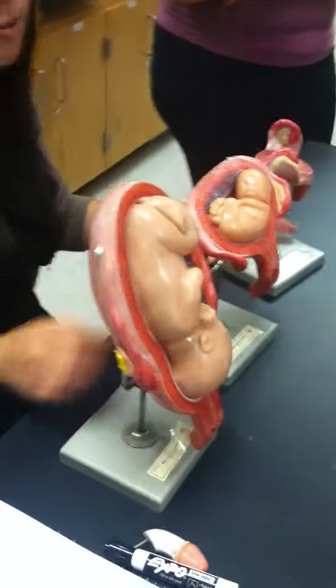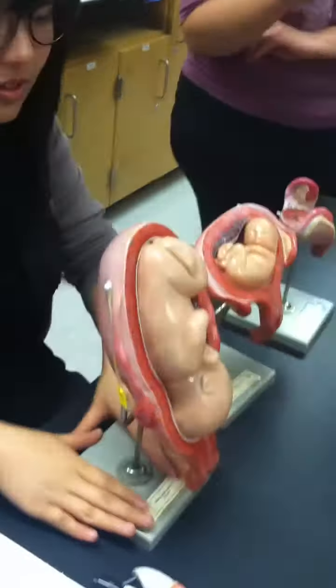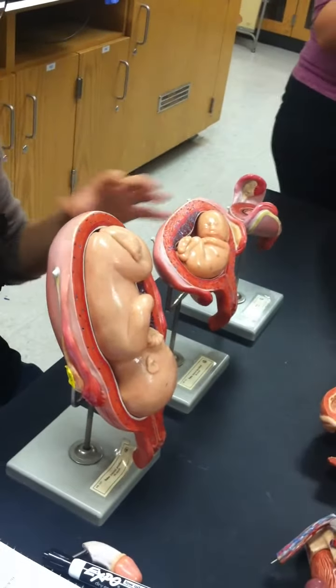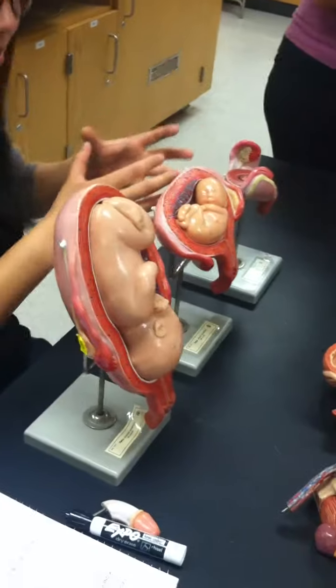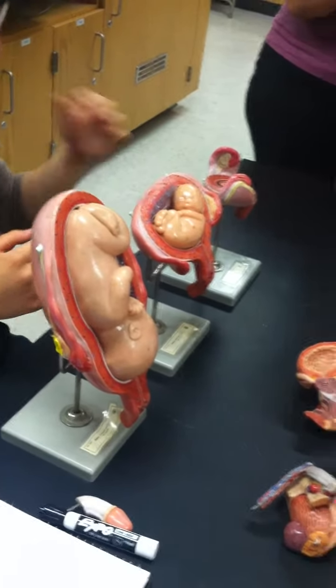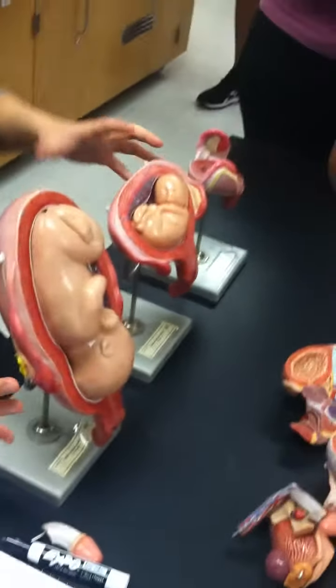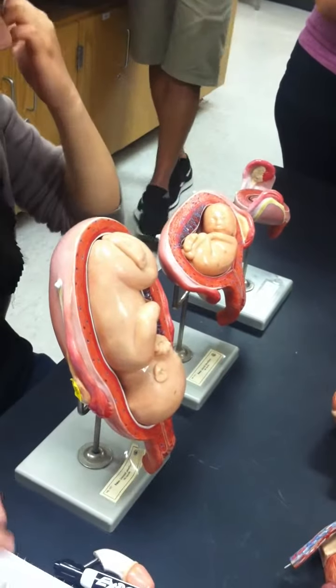And you can see that these structures are from fetuses that are 7 months, 5 months, and 1 month old. You can see how as gestation occurs, as the baby grows, the embryo, different regions kind of conform. We have different conformational changes within the female reproductive system.